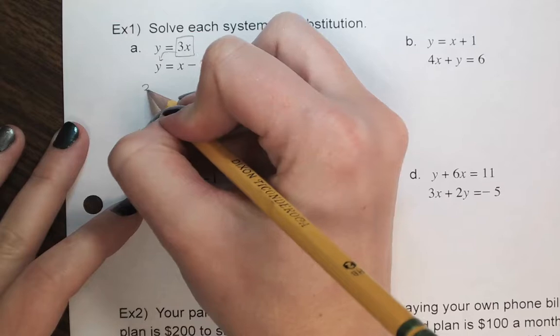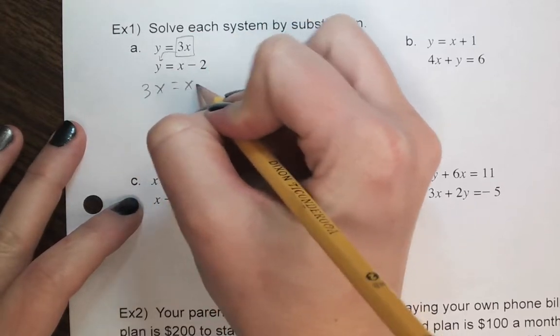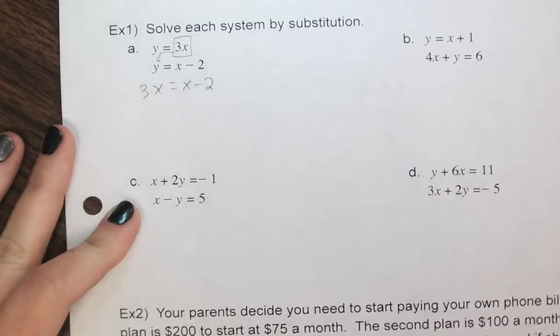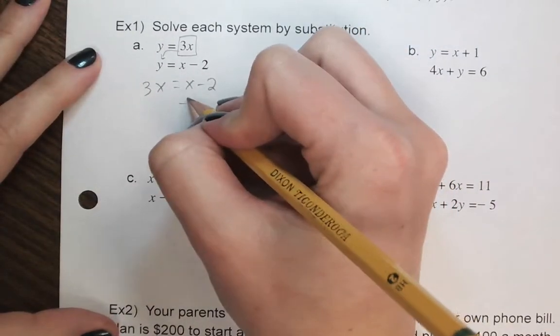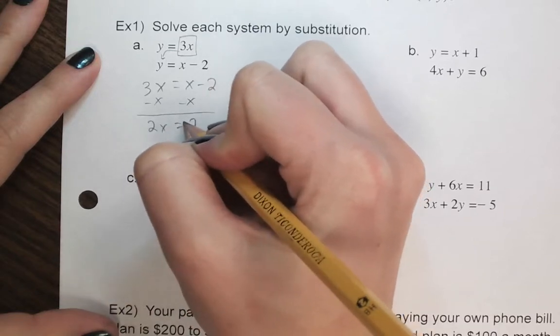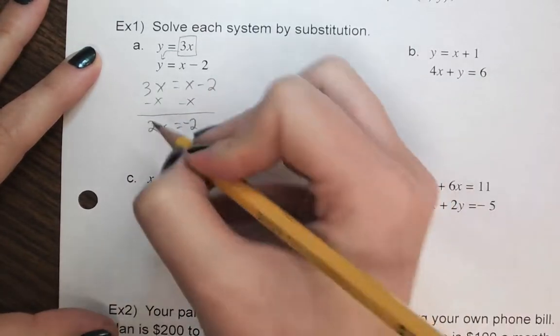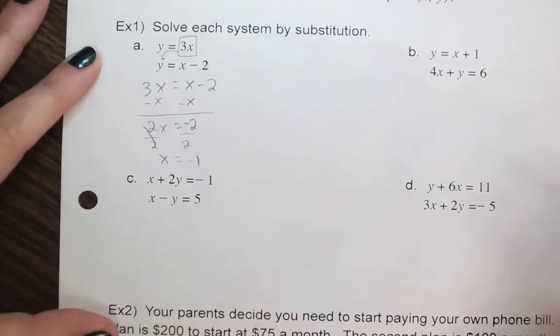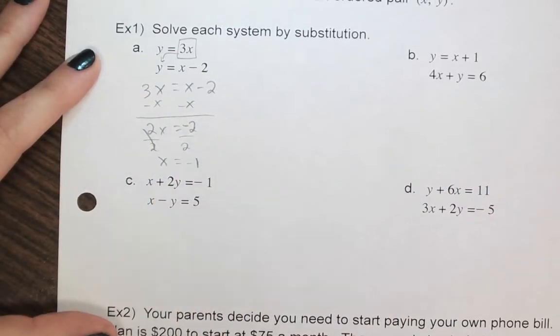So this becomes 3x equals x minus 2. So all I did was replace this y with the 3x here, and now I'm solving. So I'm going to subtract x. I would divide both sides by 2, and I get x equals -1. So that is part of my answer.